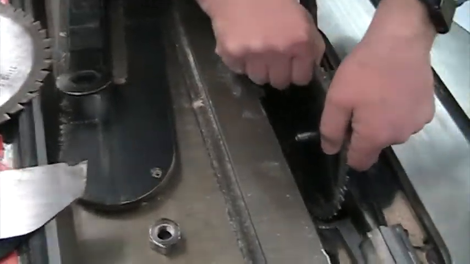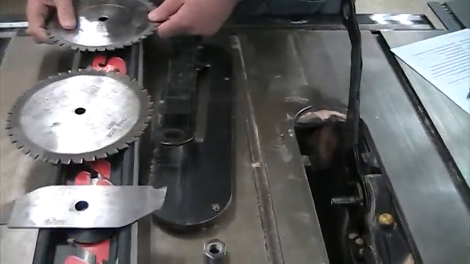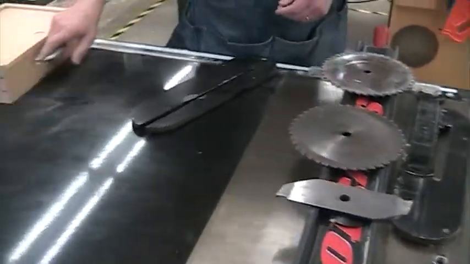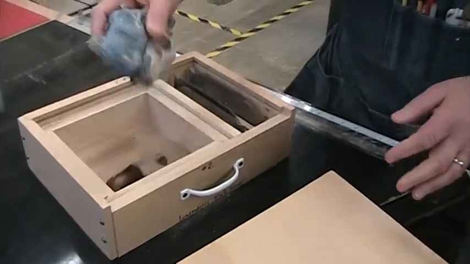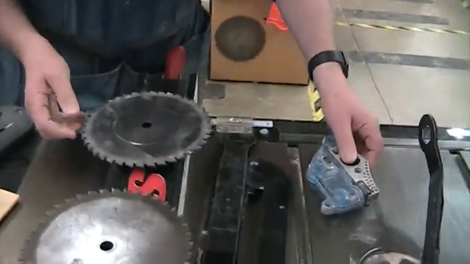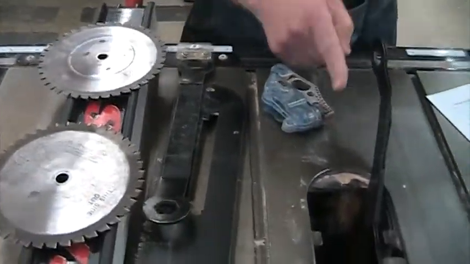That here, and then the other blade. Now, we have a little box here that we keep our dado set in. Here's the cartridge that I was talking about. I'll talk about that in a second. Actually, let's talk about it right now.